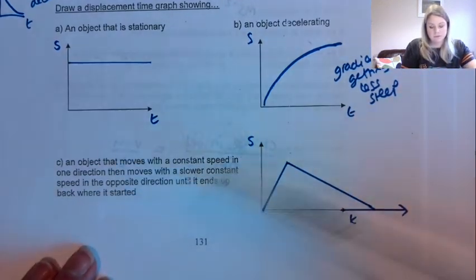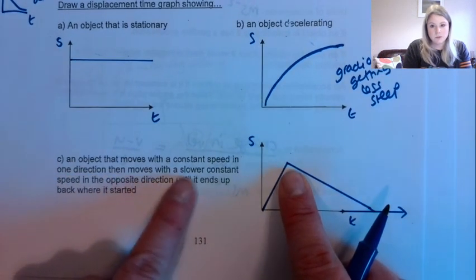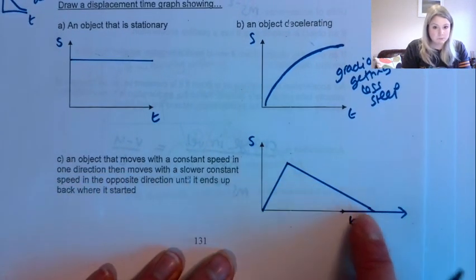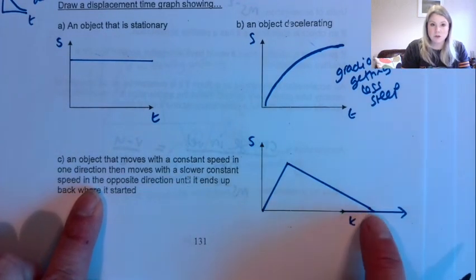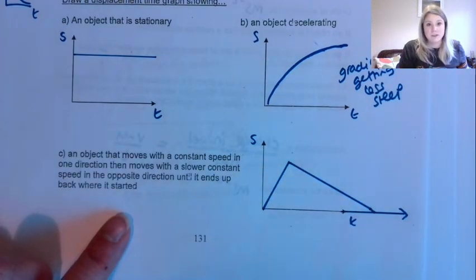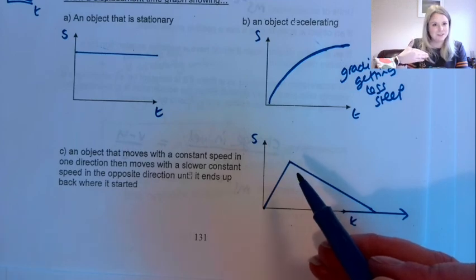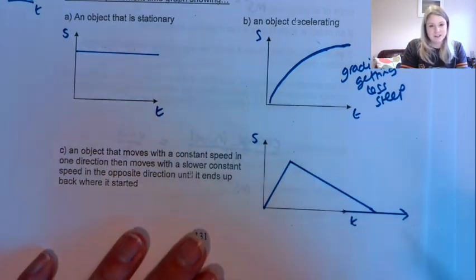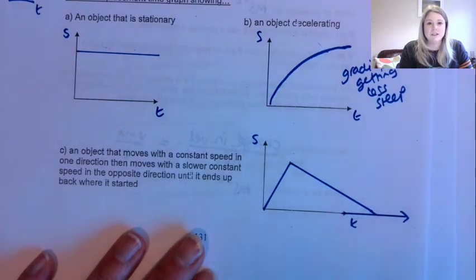So constant speed in one direction is this. Slower constant speed in the opposite direction, smaller gradient, until it ends up back where it started. So that's how I knew to go back here. So this is horrendously unrealistic. You'll notice that in a lot of these graphs, we sort of act as if something can go from a constant speed in one direction and then all of a sudden constant speed in the other direction. In reality, there would be wee curves involved in that, but we live in a wee dreamland in physics.